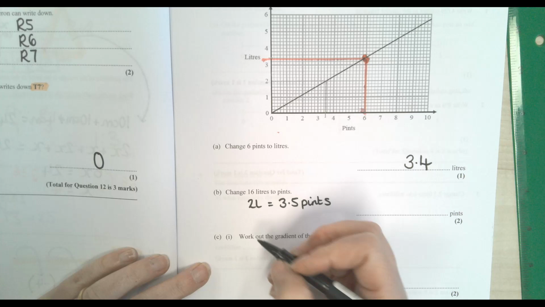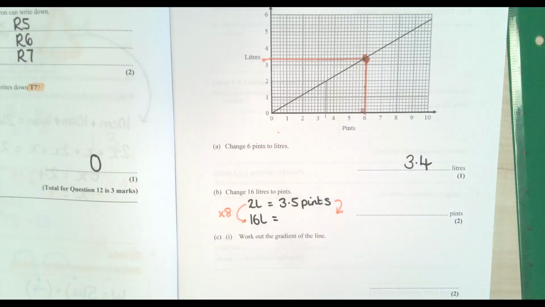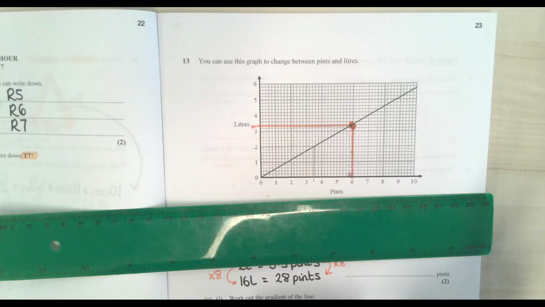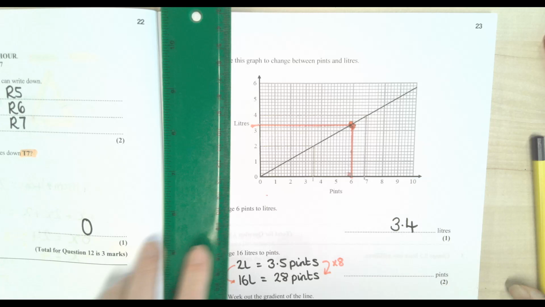Well, this question wants 16 litres. So I've obviously multiplied this by 8, and by the same, multiplying it by 8, 3.5 multiplied by 8 is equal to 28 pints. Okay, if you'd have gone with your 4 litres instead, so 4 goes along.